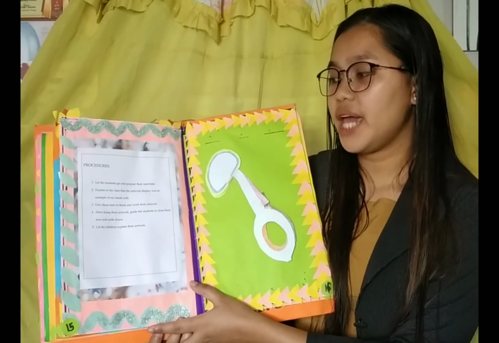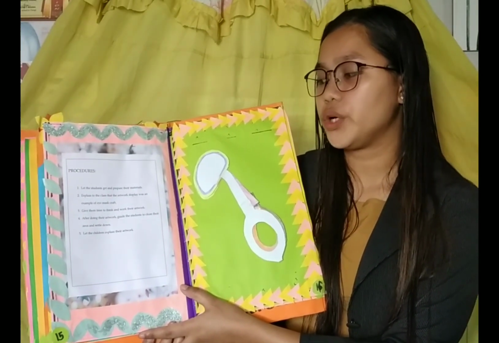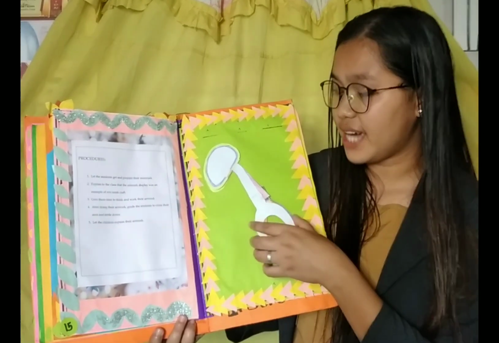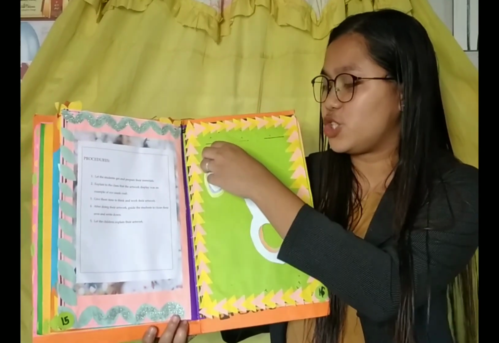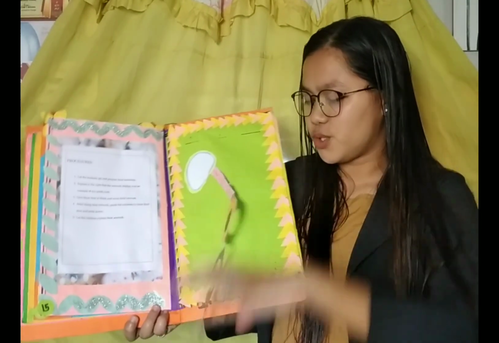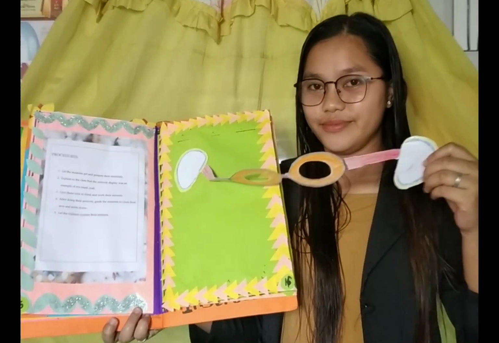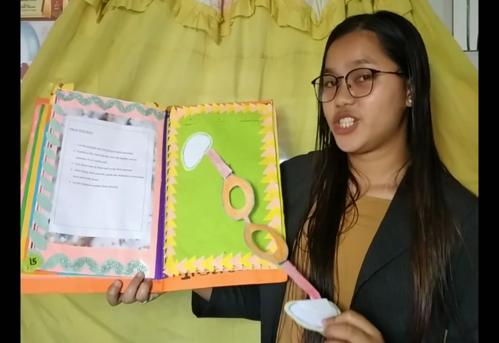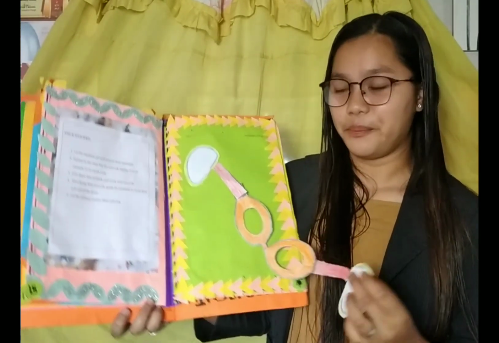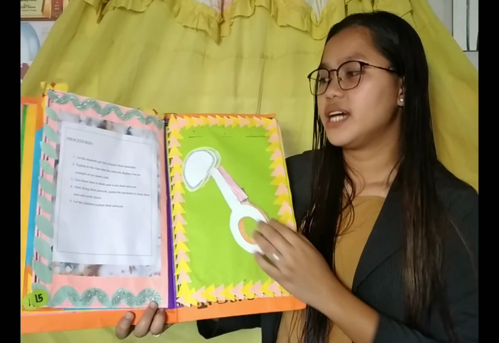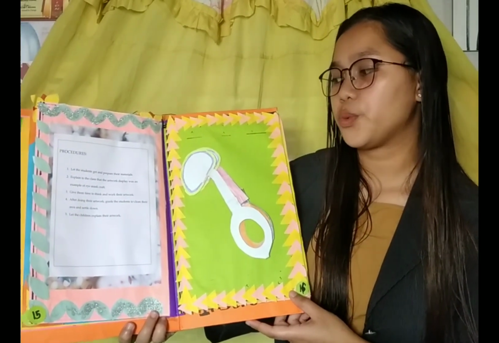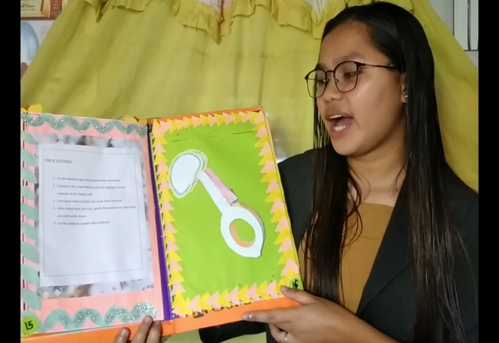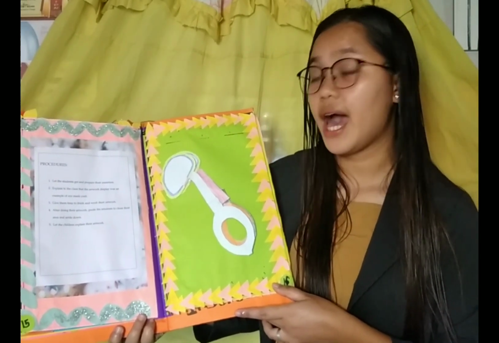Number 2, explain to the class that the artwork displayed is an example of an eye mask craft. So, just like this, I explain to the children that this is an example of an eye mask craft. It is for the eyes, no? This is the eye mask craft. This is just my example. Next is, give them time to think and work on their artwork. And number 4, after doing their artwork, guide the students to clean their area and settle down.